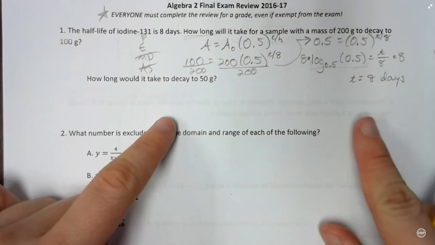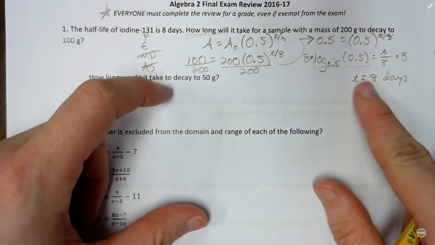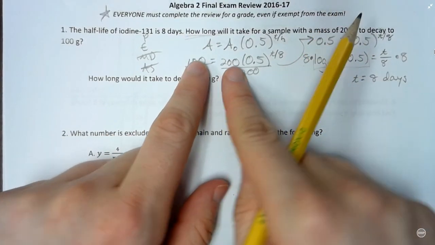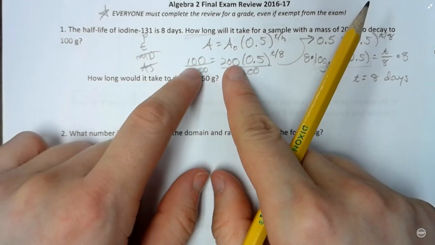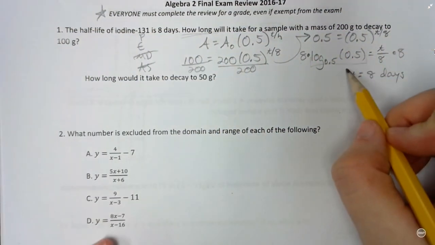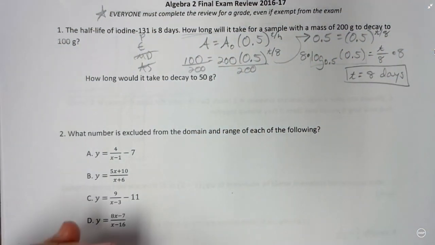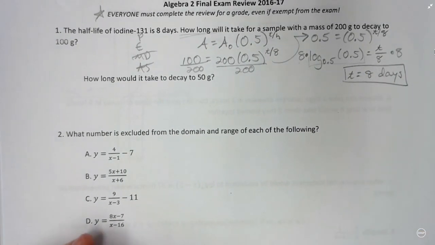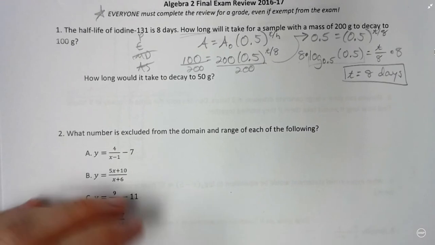So in fact, you'll notice that there's kind of a shortcut to this question. 8 days is the half-life, and if you check that out, there's half of it left. We started with 200, now we have 100. That's half of it, so that's exactly one half-life, which is 8 days. So you could also have done it that way. In fact, some of you did the test question in the Unit 9 test. You did it like that, kind of thought your way through it, which was pretty cool.